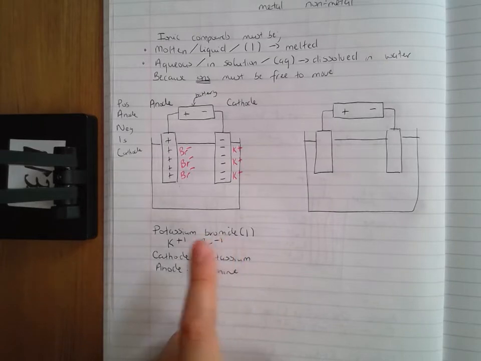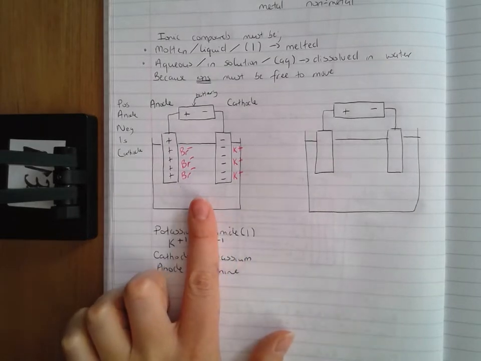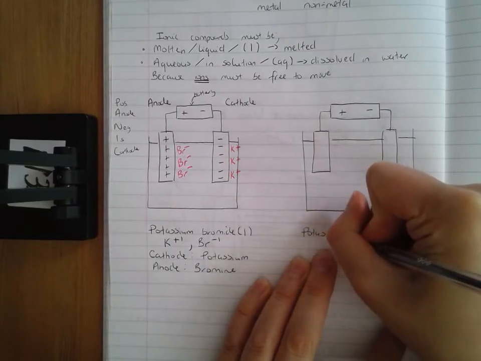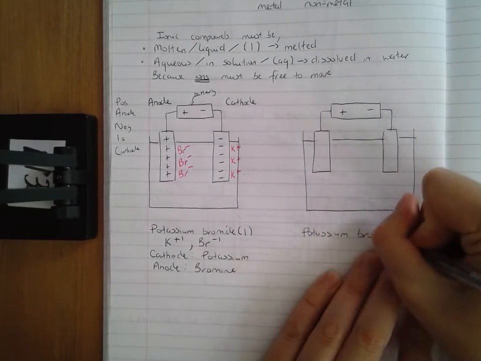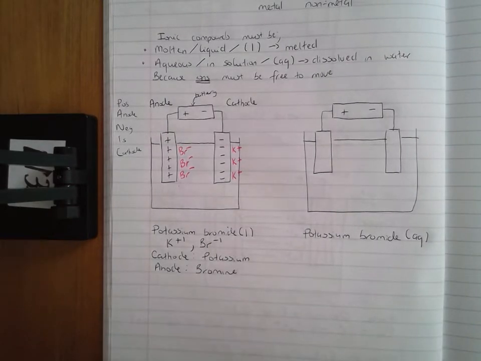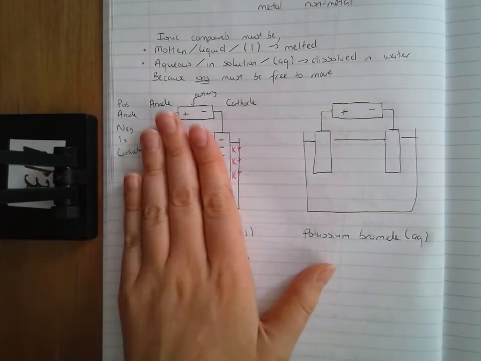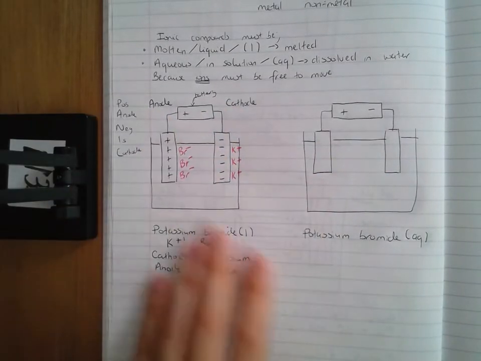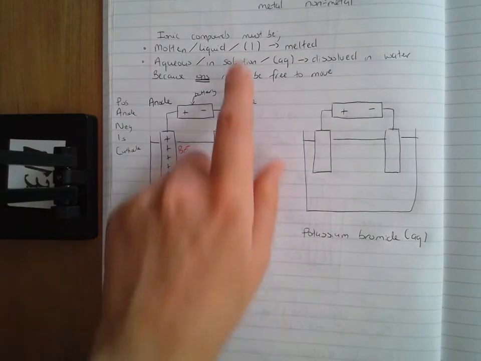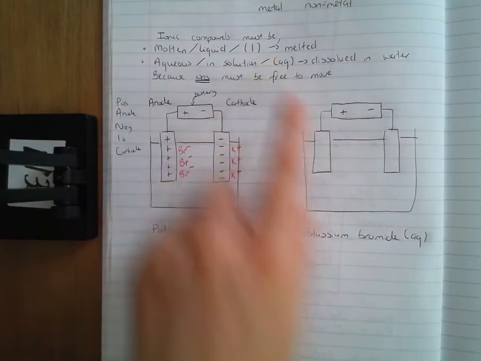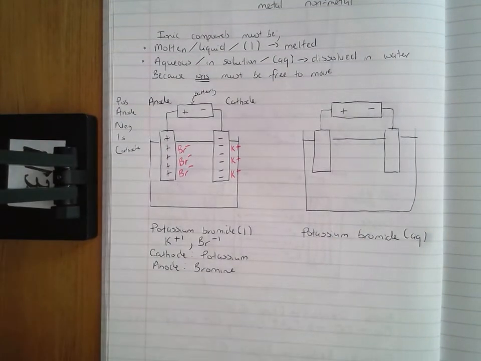I'm going to do exactly the same thing, but I'm going to use potassium bromide aqueous. So remember, potassium bromide is an ionic compound. It is usually solid at room temperature. If it's a solid, it doesn't conduct electricity. So I need to either melt it or dissolve it in water before I do electrolysis. This is an example of me melting it because I have the little state symbol L, so it's melted. And now I'm going to do an example. If I dissolved it in water, what will happen? Will I get the same products?